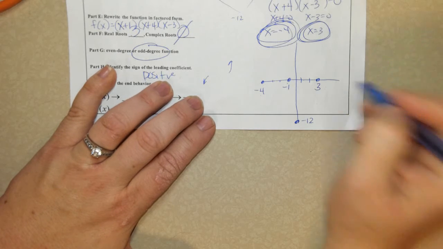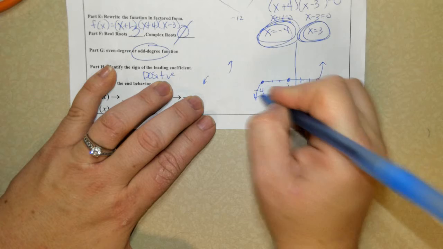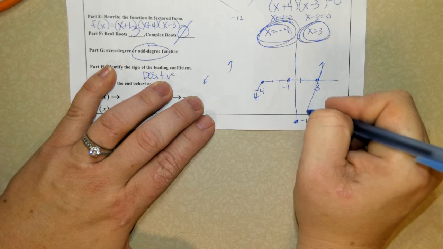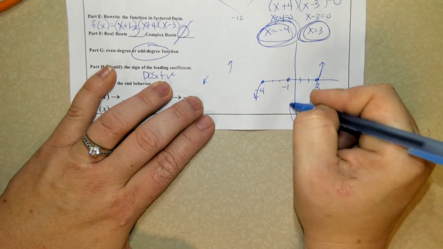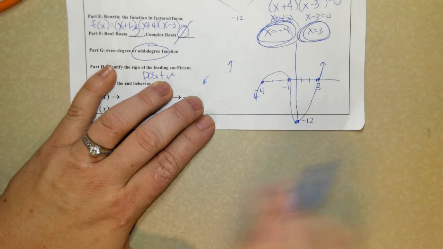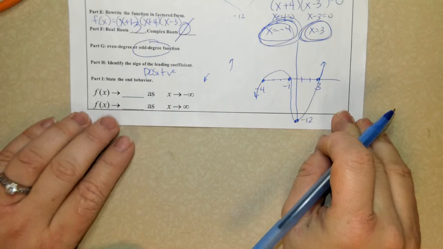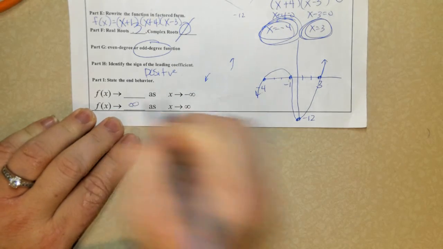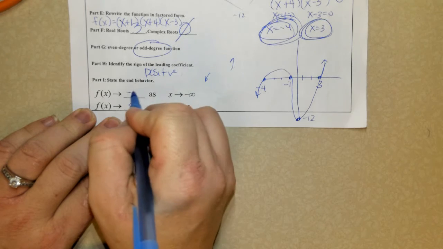Now we just said up on the right, down on the left. Remember, this is a sketch. So I'm going to go through the 3, pick up the negative 12, back up, and over. That means that this end behavior is, as I go to the right, it's going up. As I go to the left, it's going down.